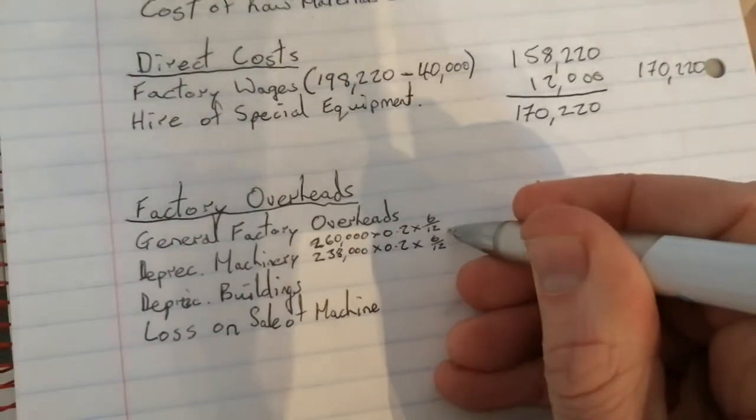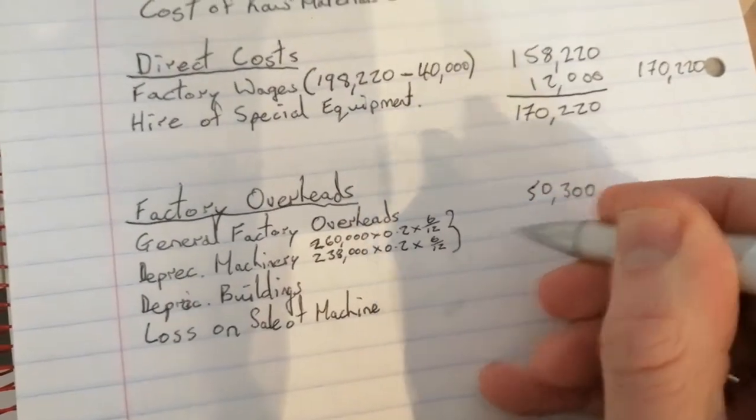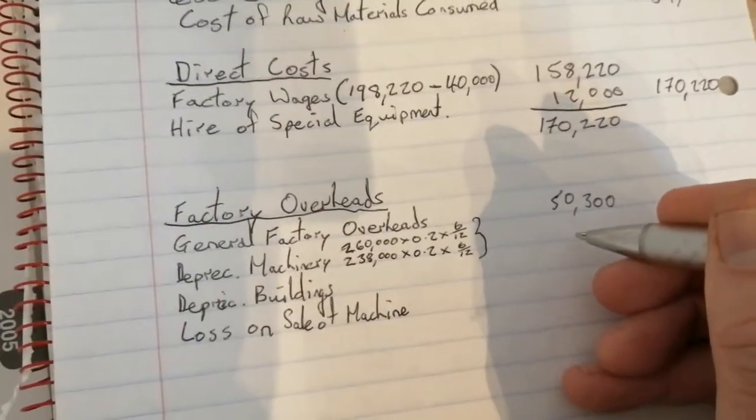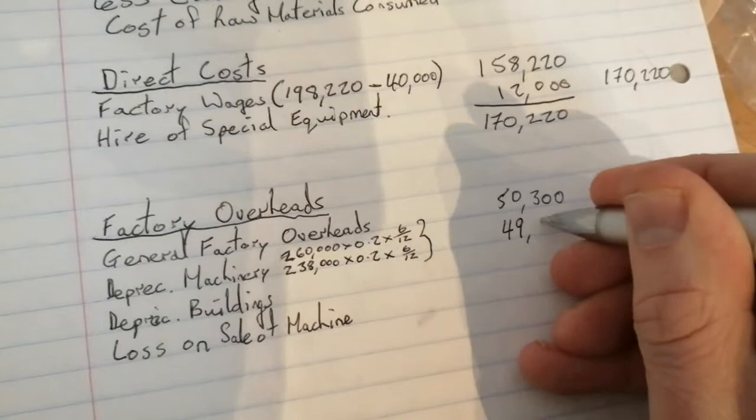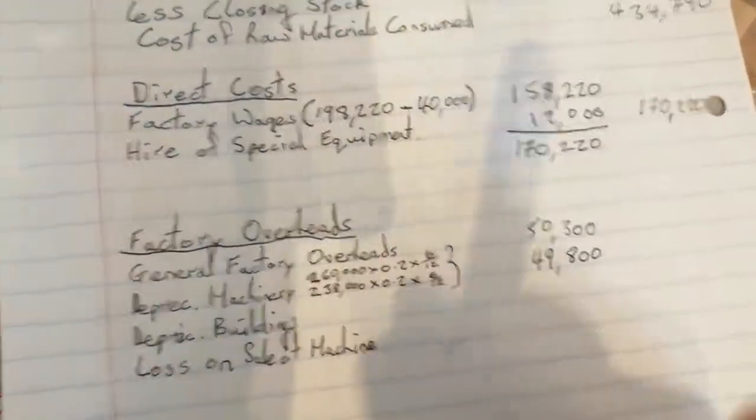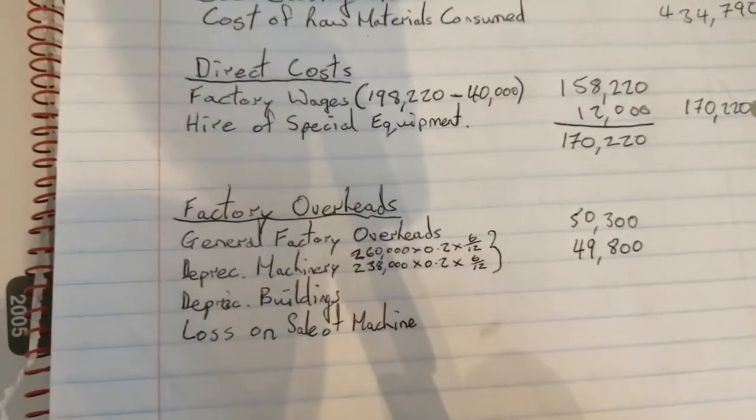And when we add the two of those together, we get the total figure there, which works out to be 49,800. So you've done that type of calculation many times before anyway.